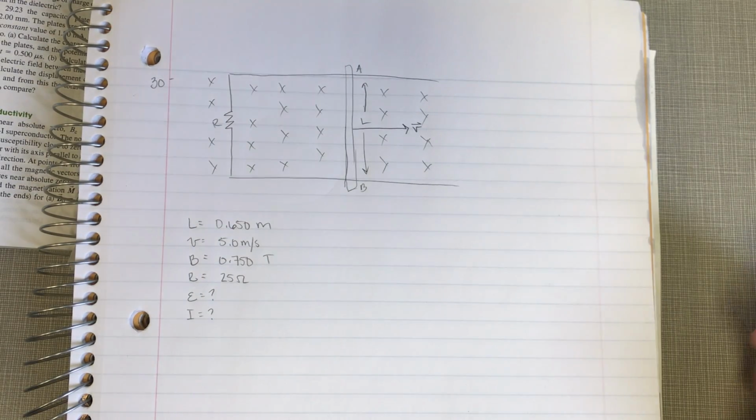Okay, next up is number 30. A 0.65 meter long metal bar is pulled to the right at a steady 5 meters per second perpendicular to a uniform 0.75 Tesla magnetic field. The bar rides on parallel metal plates connected through a 25 ohm resistor, so the apparatus makes a complete circuit. Ignore the resistance of the bar and the rails. Part A, calculate the magnitude of the EMF induced in the circuit.